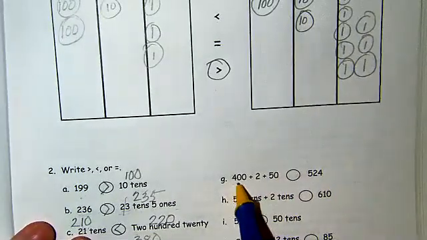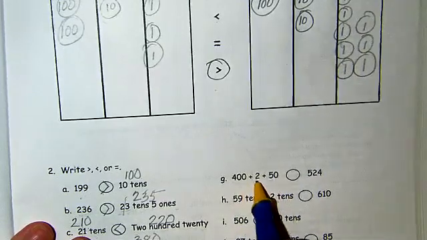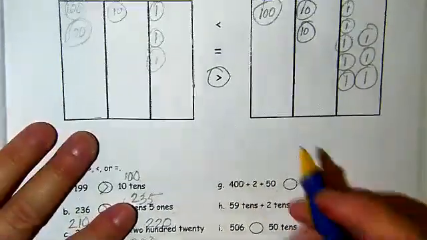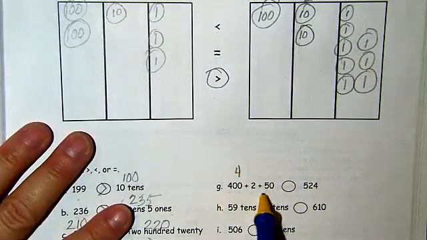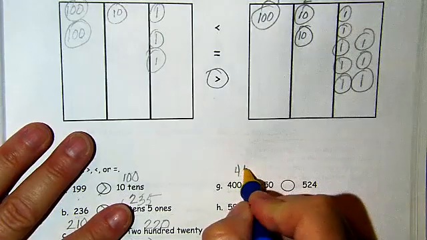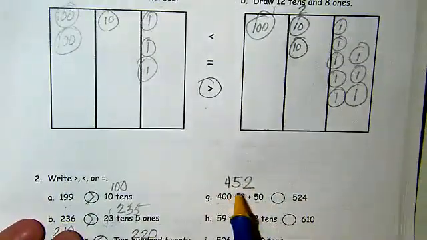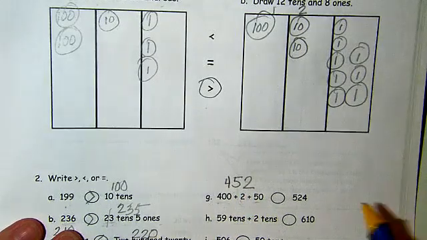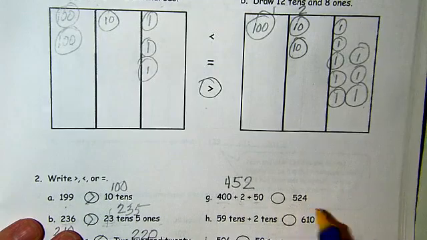So we have 4 hundreds, 2 ones, 5 tens. 400 plus 2 plus 50. Putting it into standard form, we're going to have our hundreds first and then our tens and then our ones. So it's 452. And over here we have in standard form already 524.